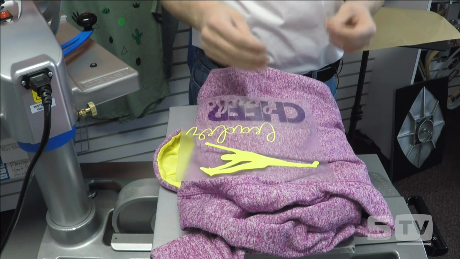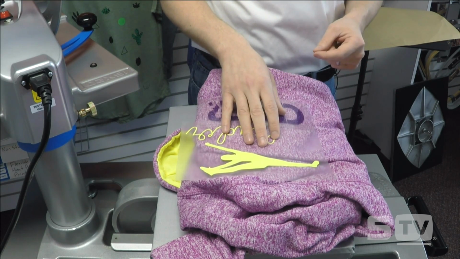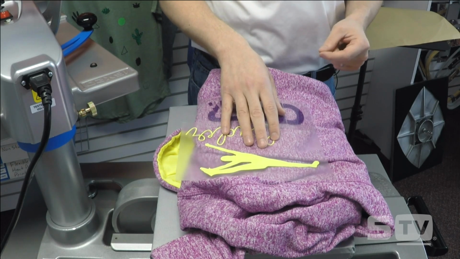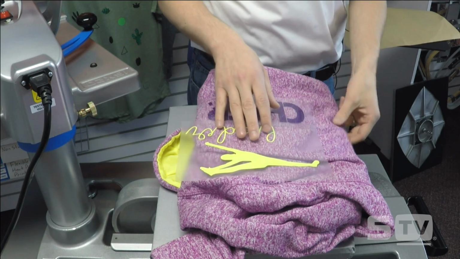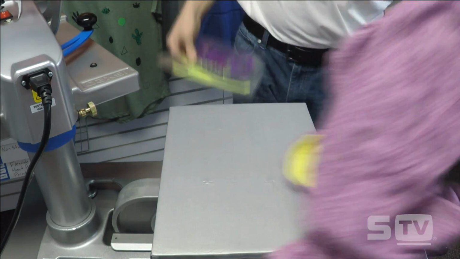Premium Plus feels even better than Fashion Film on a garment, but you can't do quite as fine detail in the cutting, and also it presses at a lower temperature, which is going to allow me to do heat-sensitive items more effectively. Now, I'm going to show you the technique here.